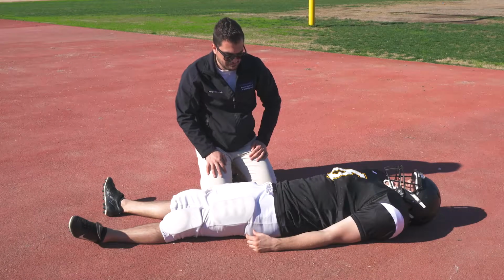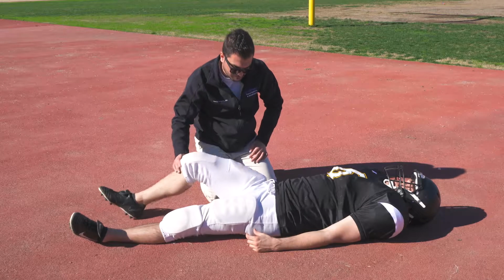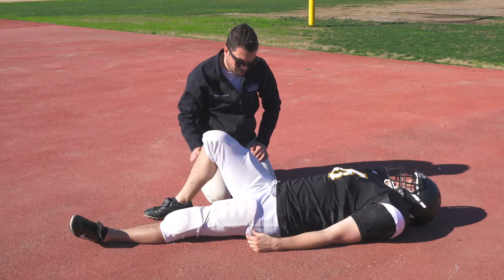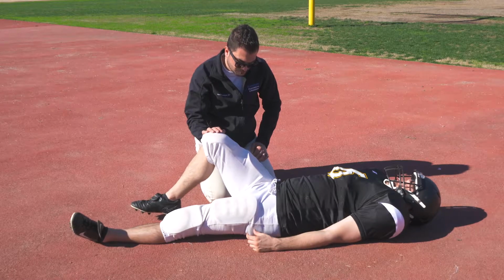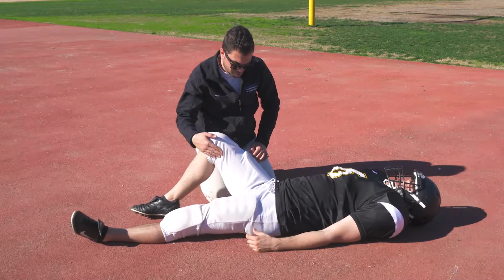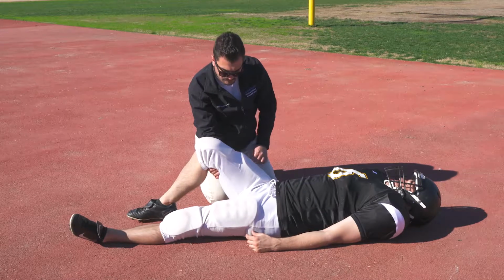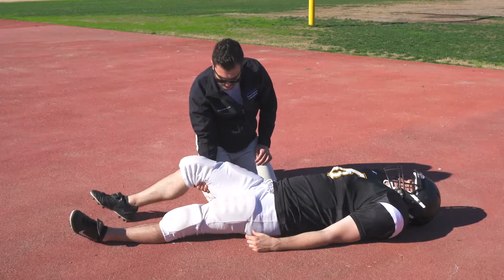Can they bring their knee up, assessing hip flexion? Have them push out against your hand, assessing abduction. Have them push in against your hand, assessing adduction. And then push down, assessing their ability to flex or extend the hip.